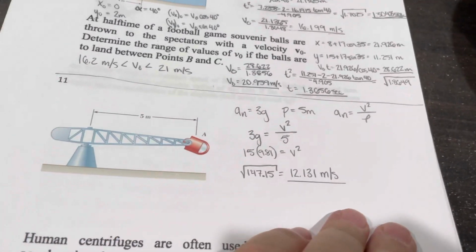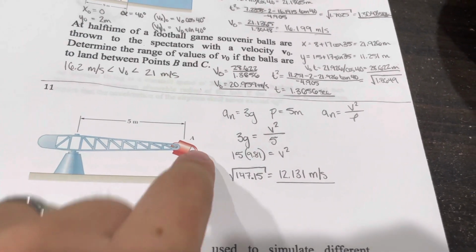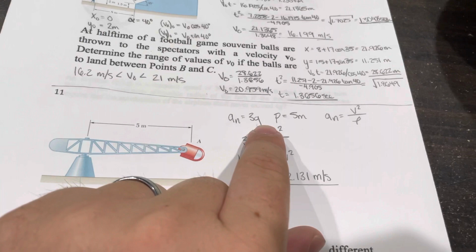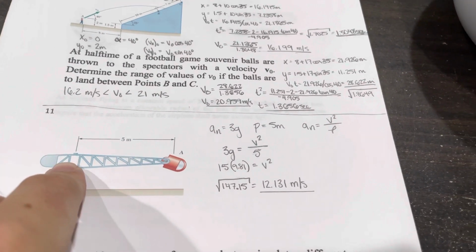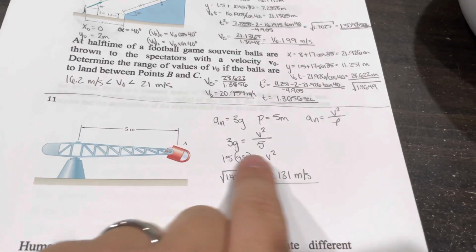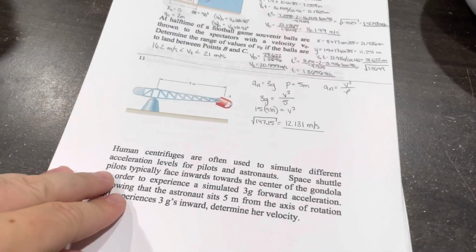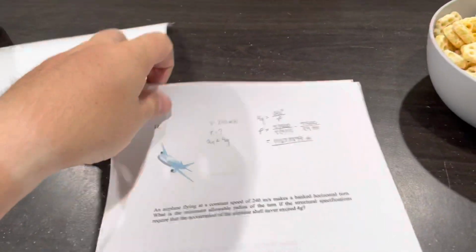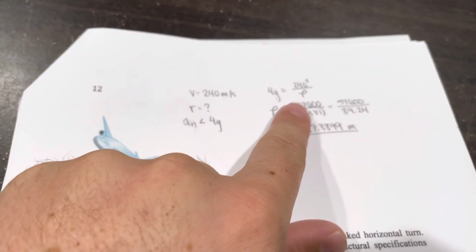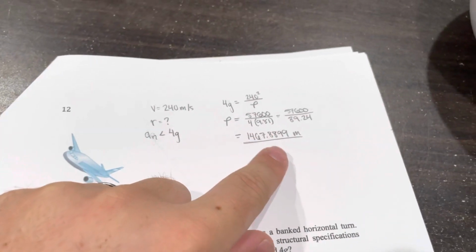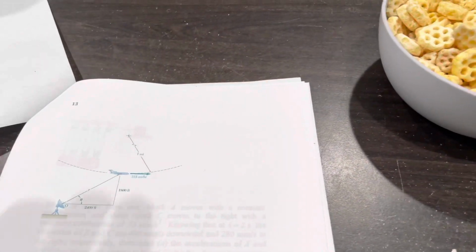These ones are really simple, fortunately. You set it up, your normal acceleration equals 3g. I forget what this letter's called. Your radius from your axis of rotation is 5 meters. So you just put that in there and solve for v. You get 12.131 meters per second to create a 3g force. Same thing here, except we're just solving for a different aspect of the problem. And we find it as 1467.8899.